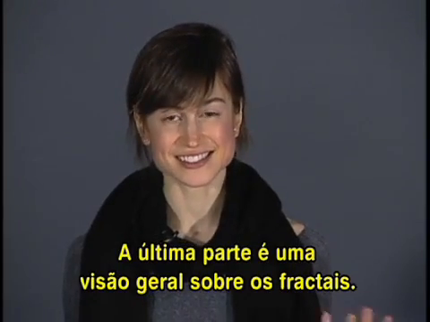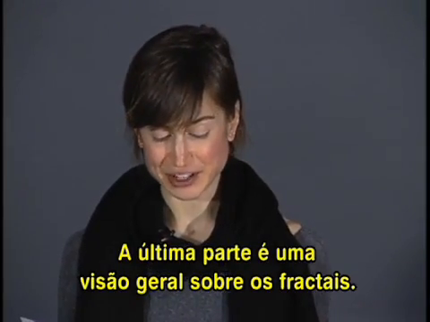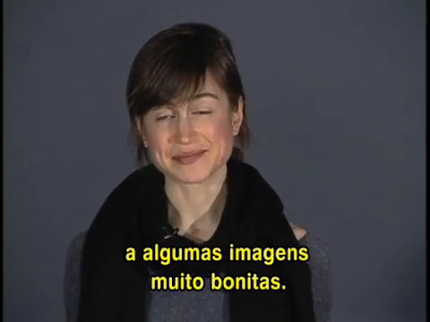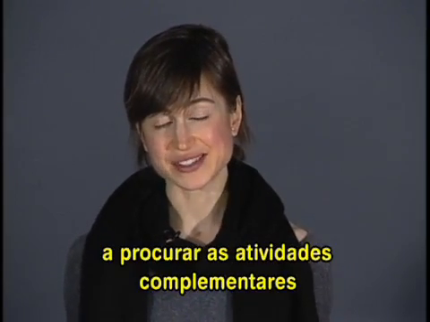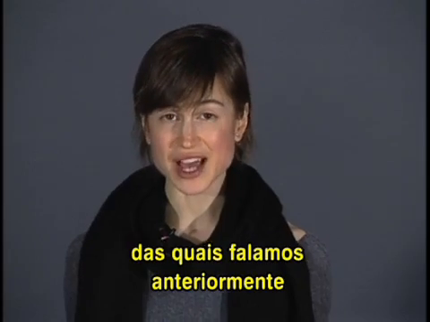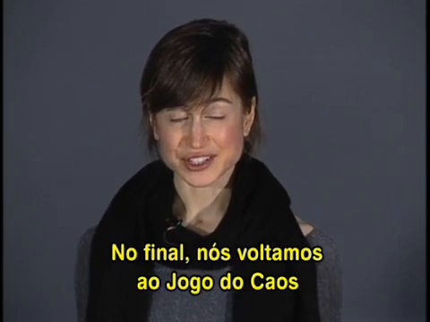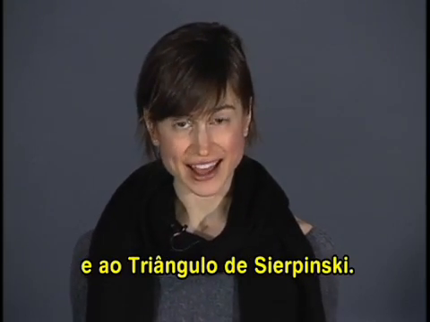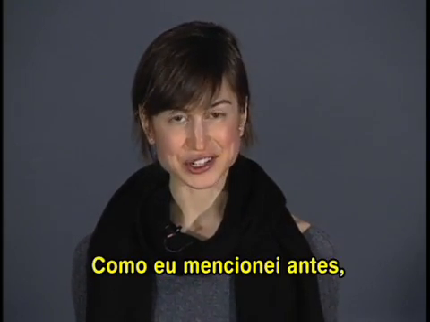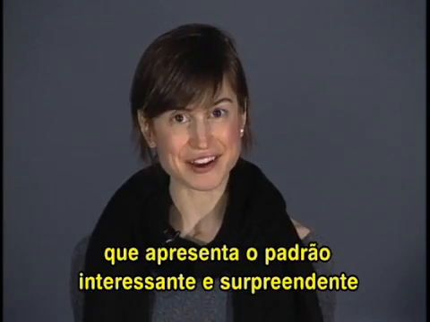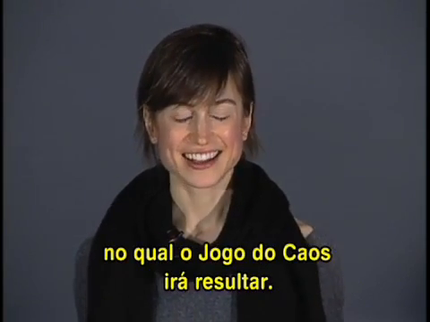So the very last section is on fractals in general. It really is just a very brief introduction to some beautiful images that will hopefully inspire your students to pursue some of the extensions that we were talking about earlier and to do future work in this field. At the very end, we also return to the chaos game and the Sierpinski triangle. And as I mentioned earlier, we present the brief computer simulation that shows you the very surprising and interesting pattern that the chaos game will result in.